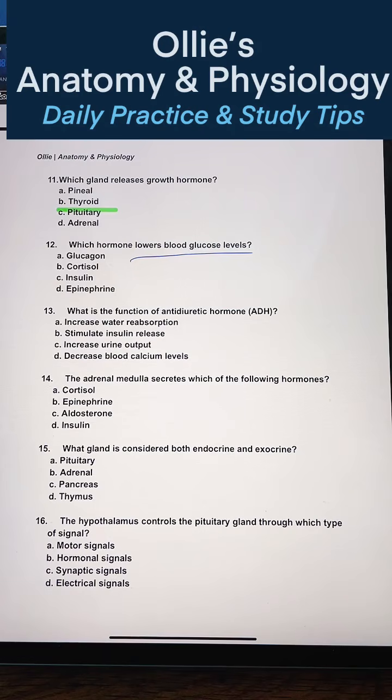I take my HESI tomorrow. I'm stressing. Don't stress, Carla. You absolutely got this. If we could do good luck in the chat for Carla, that would be absolutely fantastic. Good luck, Carla. You got this.